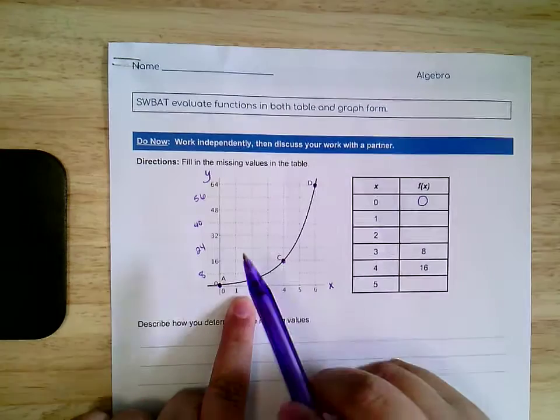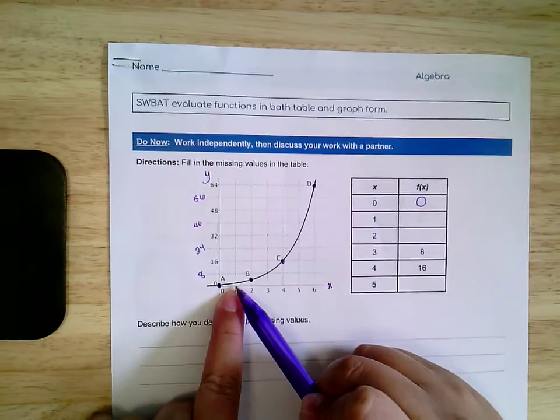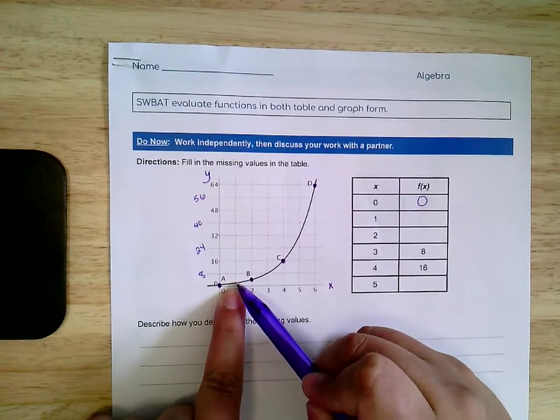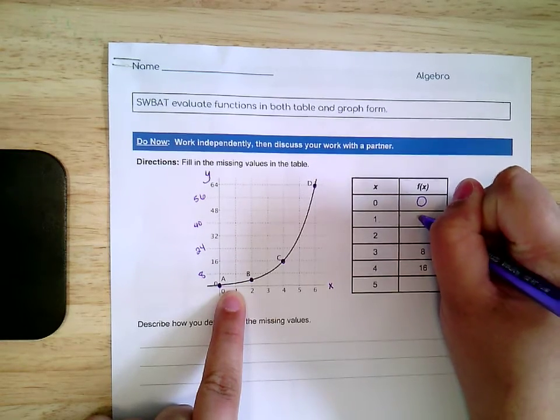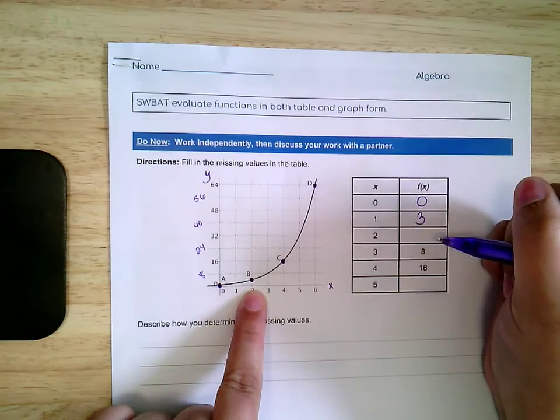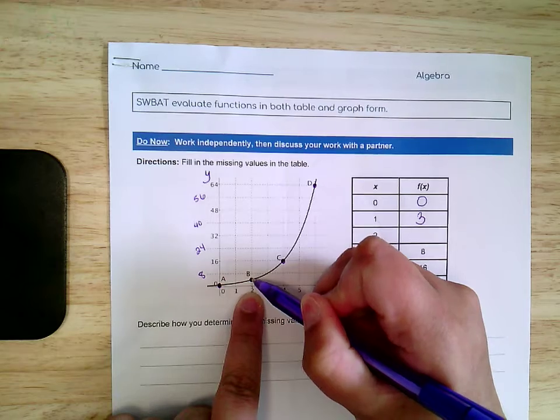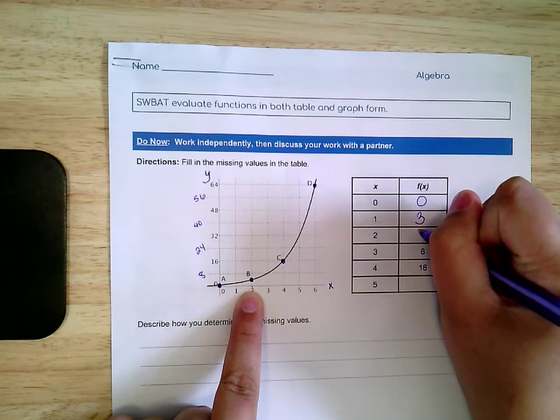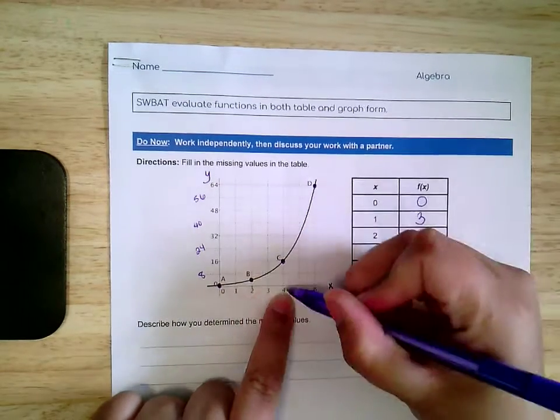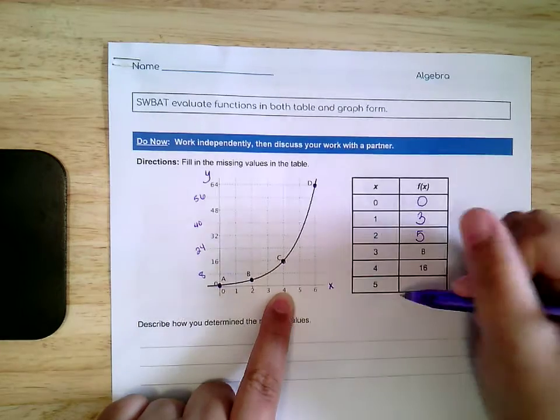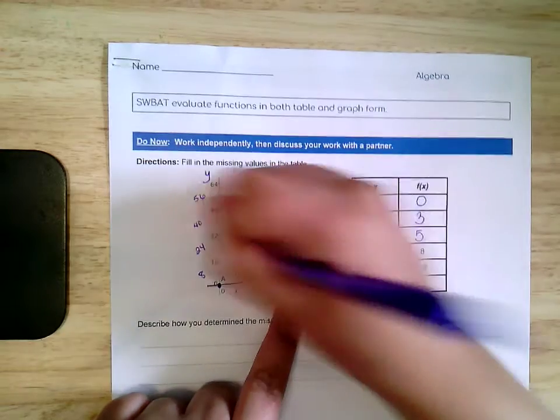So we're not going to be perfect, but this 1 is somewhere between 0 and 8. Between 1 and 8. It's somewhere here, so let's say this point is, doesn't really matter. We're going to say 3. At 2, this point right here is in between these two, so we'll say 5. At 3, it's at 8. At 4, it's at 16. And at 5, it is right here, which is 32.